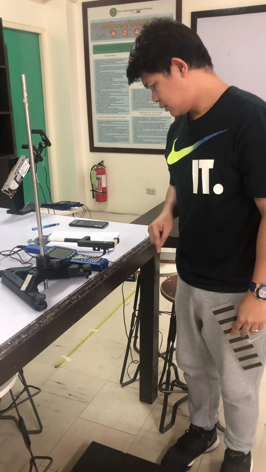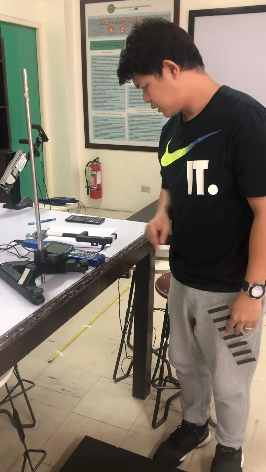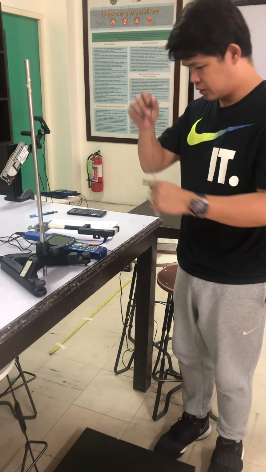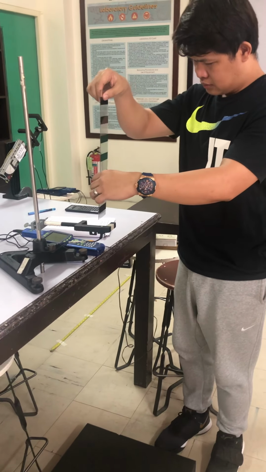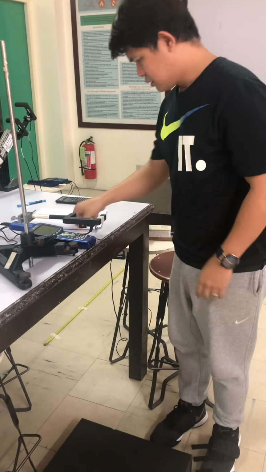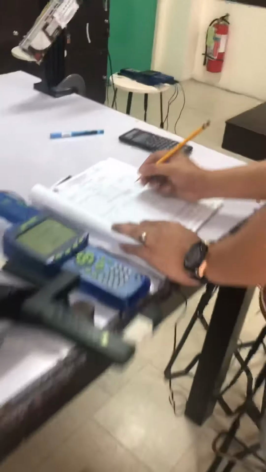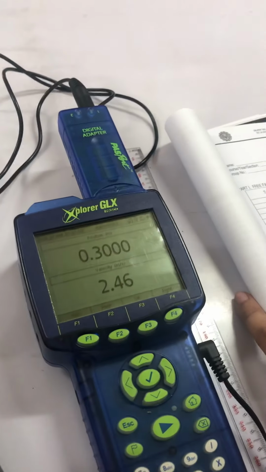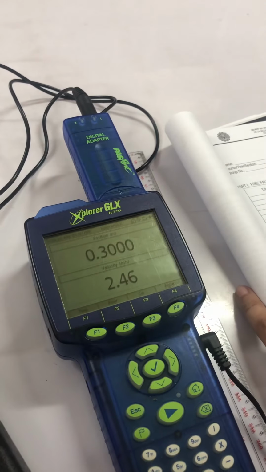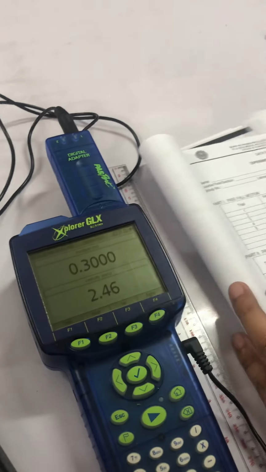Stop, and then press the play button again to start reading. Okay, so the last reading is 0.3. Velocity is 2.46. Okay, now let's compute for acceleration due to gravity.